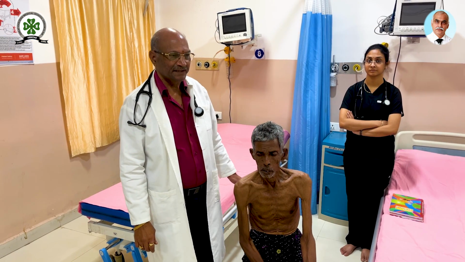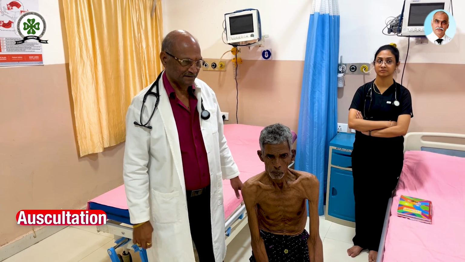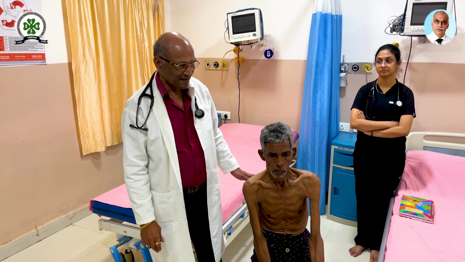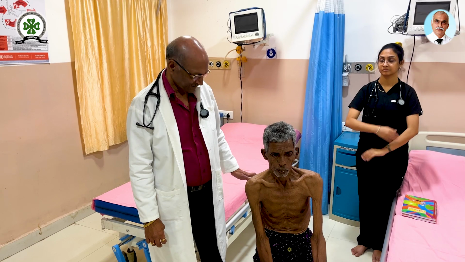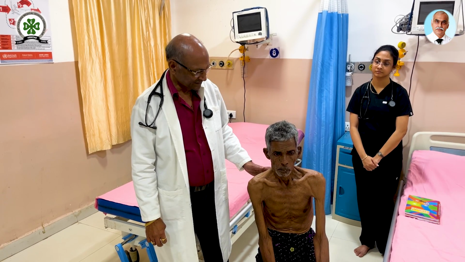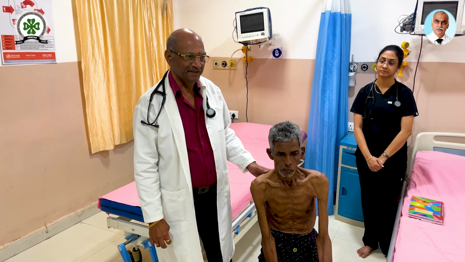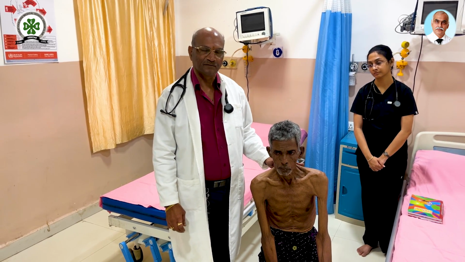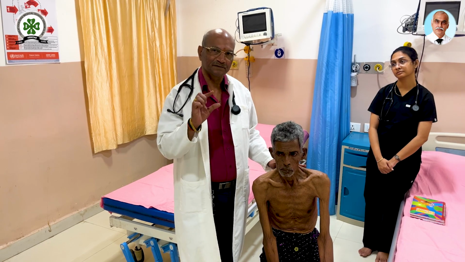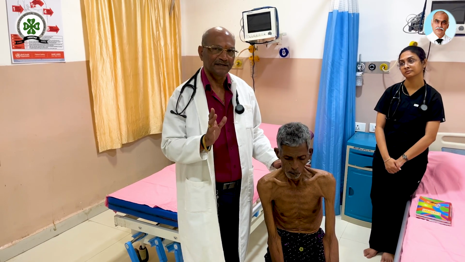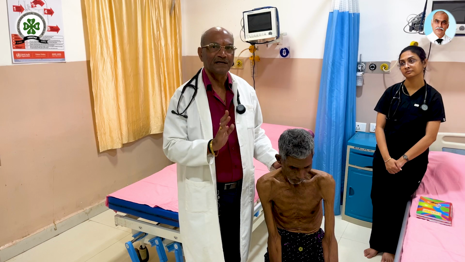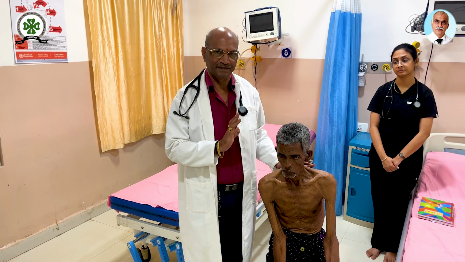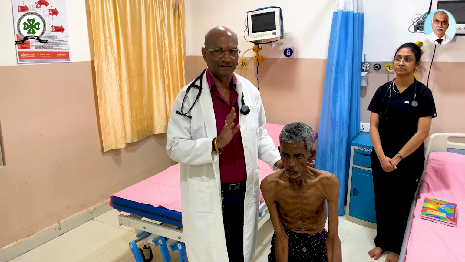See, the auscultation of the chest for respiratory system. For this we always use the stethoscope, and the patient preferably be in a sitting position, and ask the patient to open the mouth partially and take breath a little bit deeper and faster than what he usually takes, and then you auscultate.